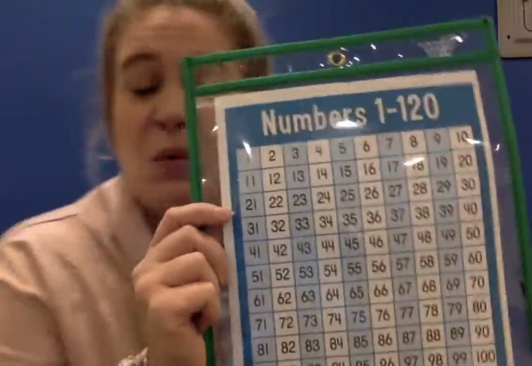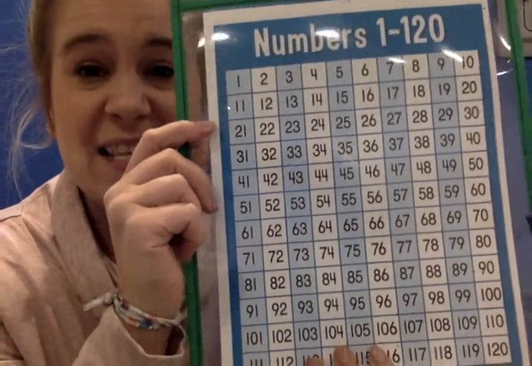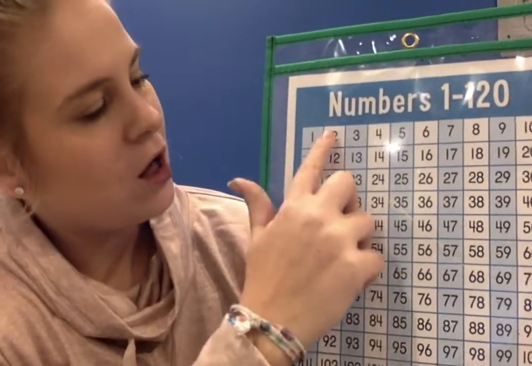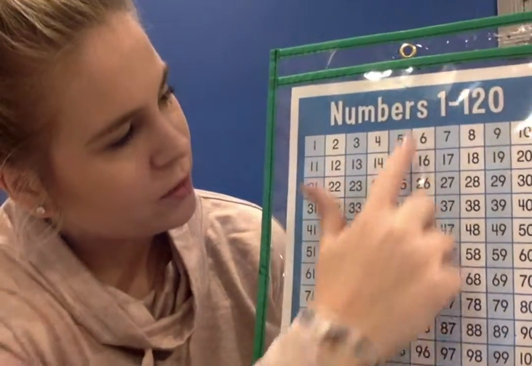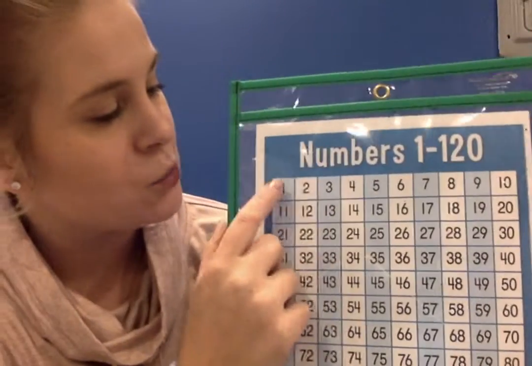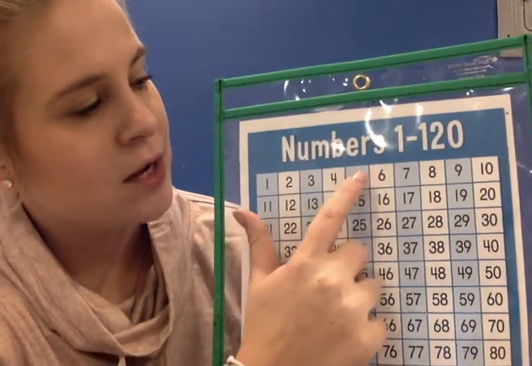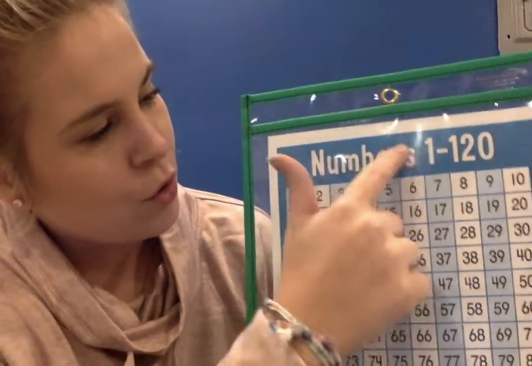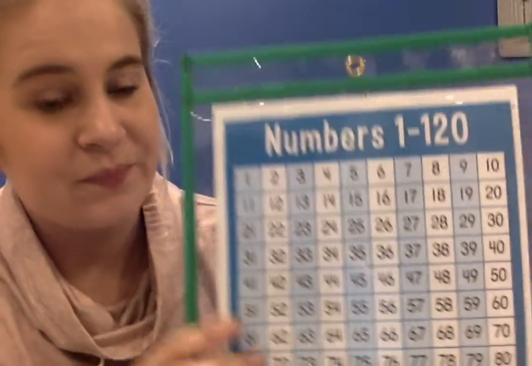I have one more way I want to skip count. Let's skip count by twos. That means all the numbers in the white we're going to say, because those are all the even numbers. Every two numbers, 1, 2, 1, 2, 1, 2, 1, 2. It's kind of like you're hopping over the odd numbers.